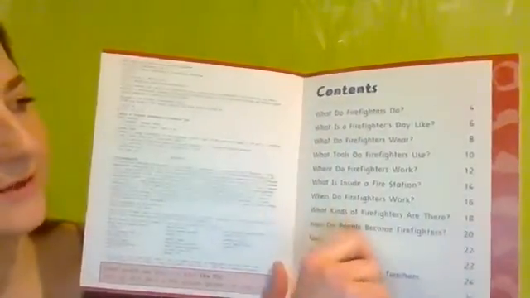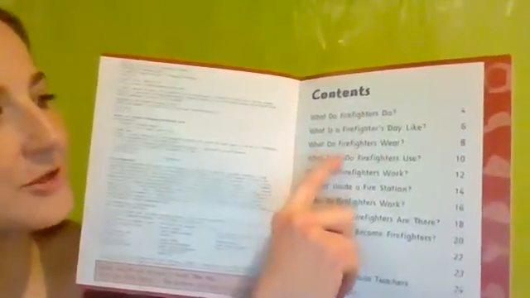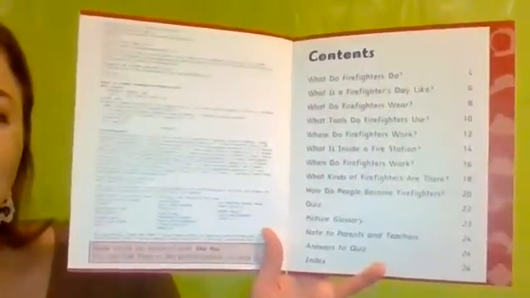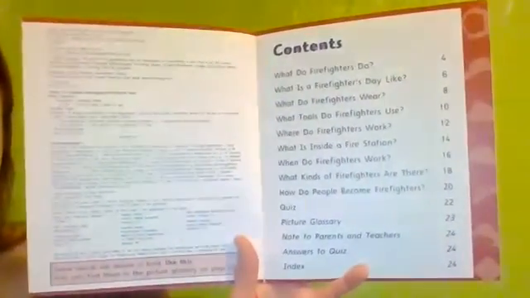So what do firefighters do? It begins on page 4 and continues on until we get to a new topic or a new heading. What is a firefighter's day like? Okay, and then that begins on page 6. And then we have a new topic that begins on page 8. And so we can use the table of contents to figure out what we are going to learn in each section.